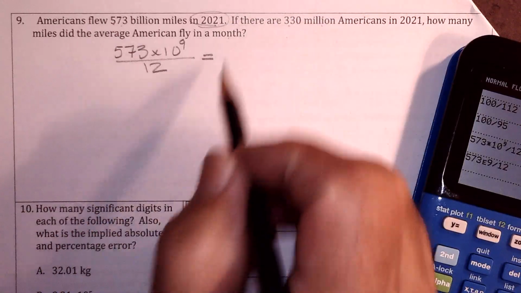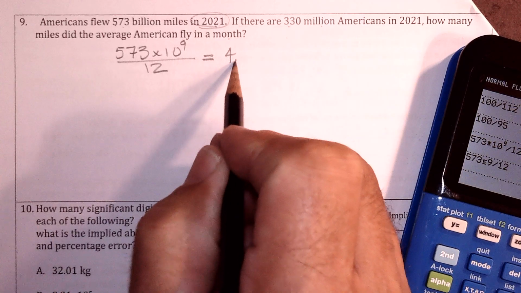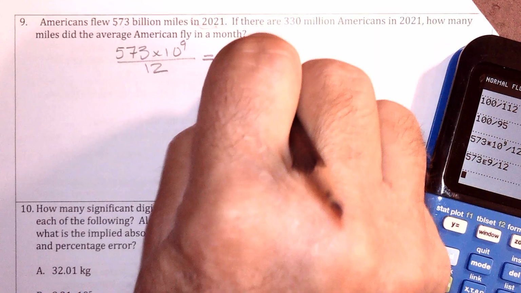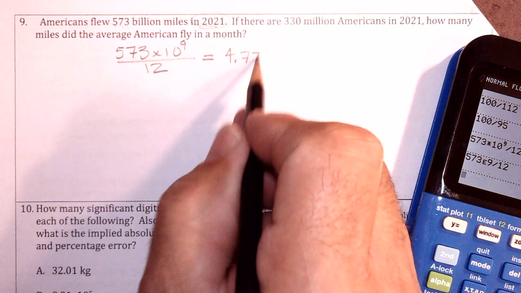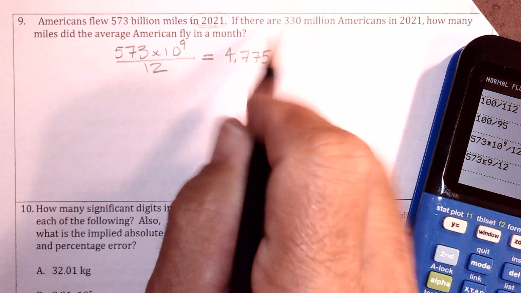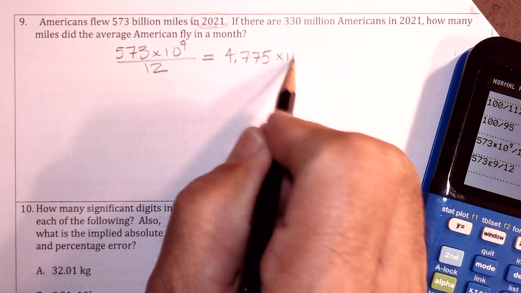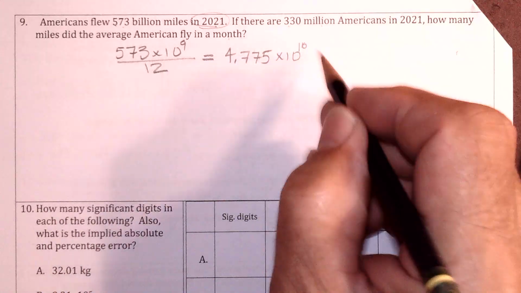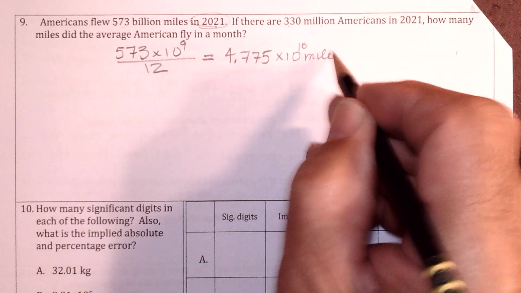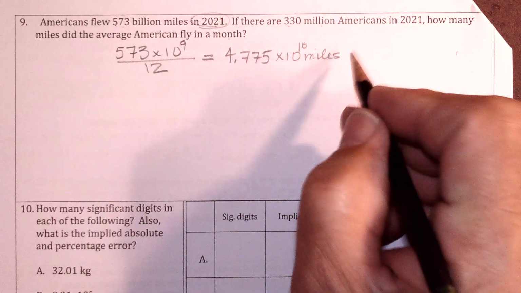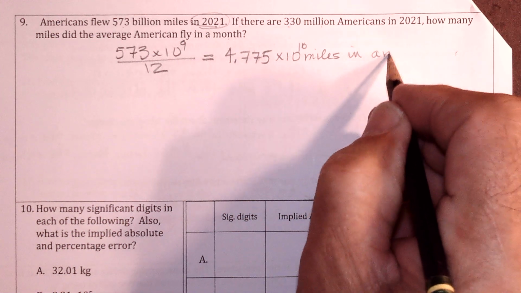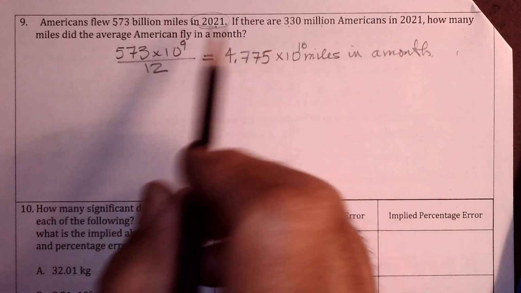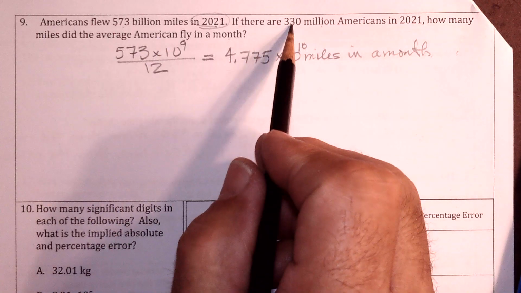So that's 4.775 times 10 to the 10th miles in a month on average.